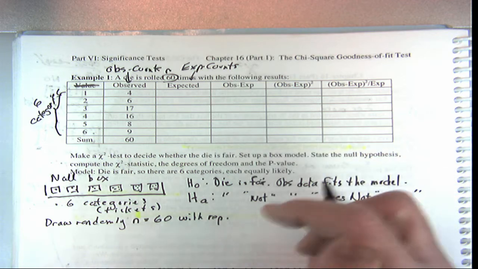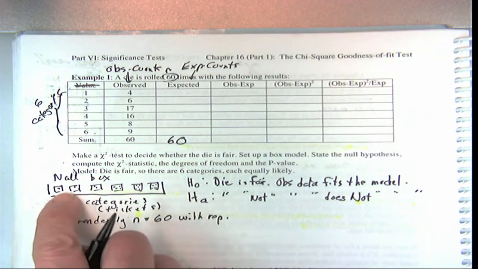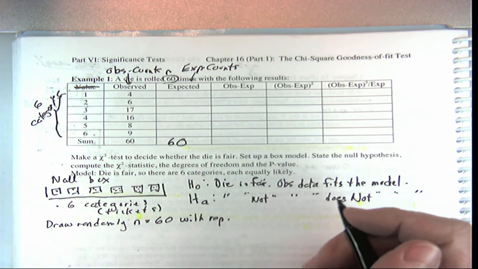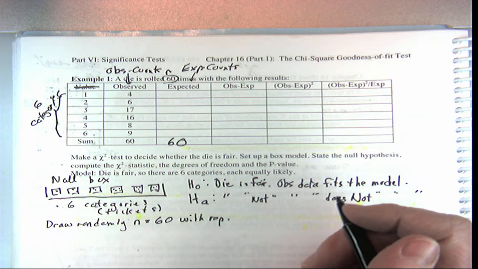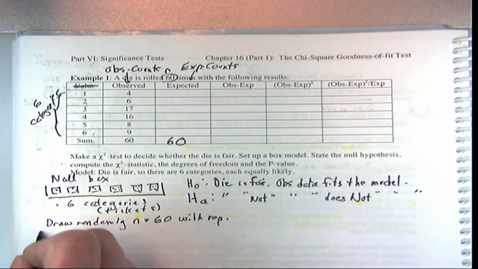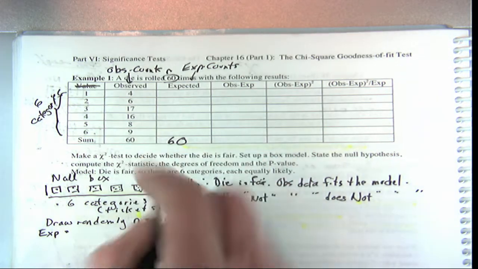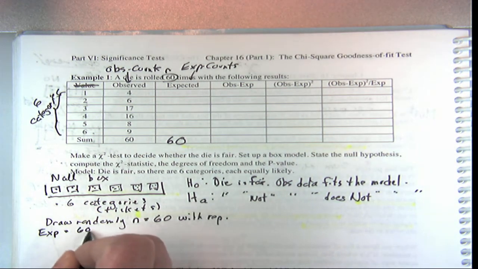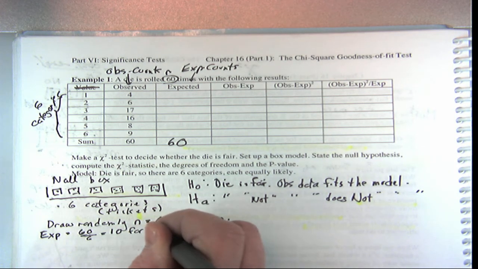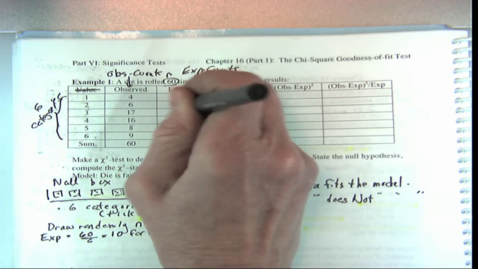All right. And then what would we expect to see? What do you think we'd expect to see? We roll it 60 times. And since this box says that each one of these is equally likely, what do you think you'd expect to get for each one? Your expected is going to be equal to, each one's equally likely, and there's 6 categories, so you expect 10 for each category. So that's what our expected is.